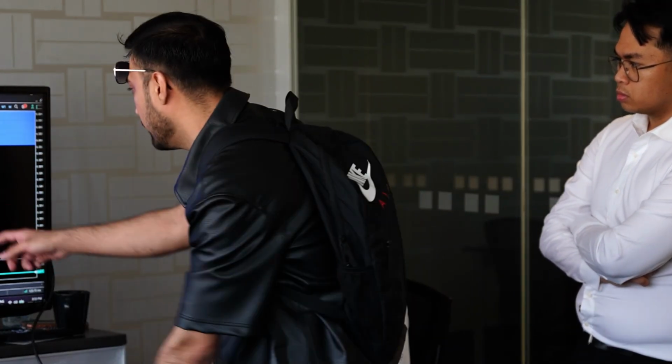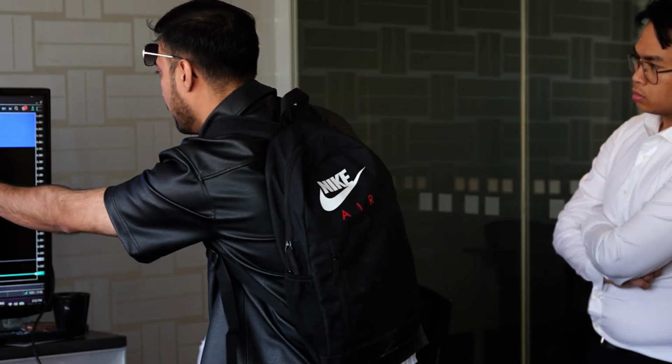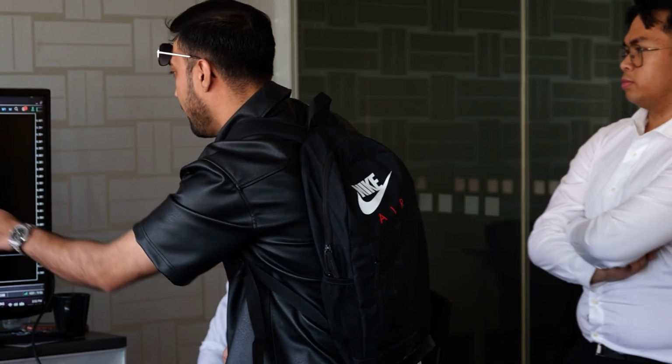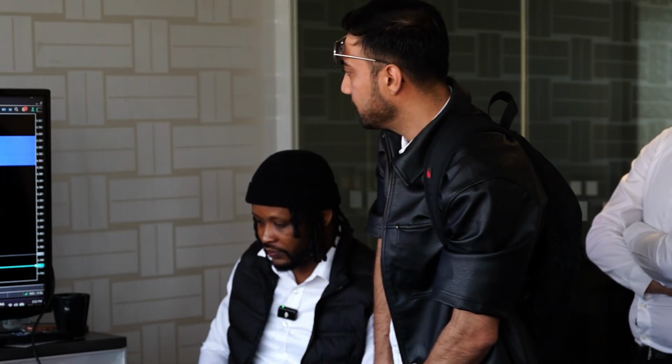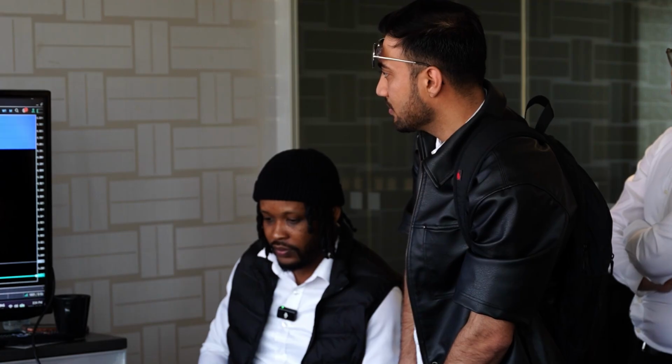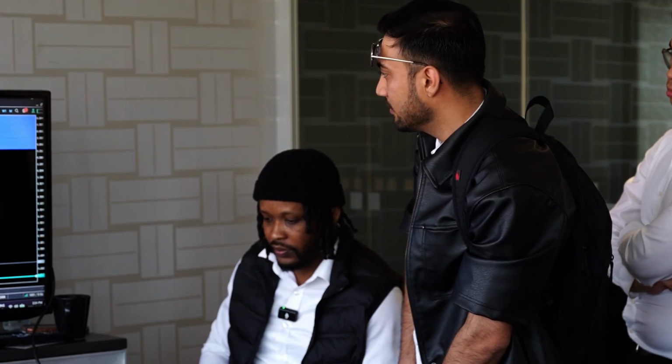Let me zoom in to make sure I place it correctly for you. I think it was right there, the fib right here. It doesn't matter if you place it here or there, it's the same thing. Doesn't make much difference.